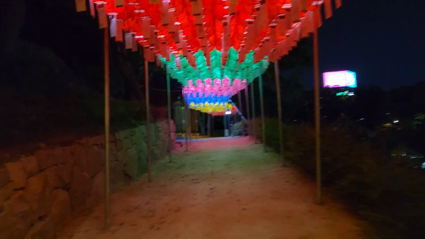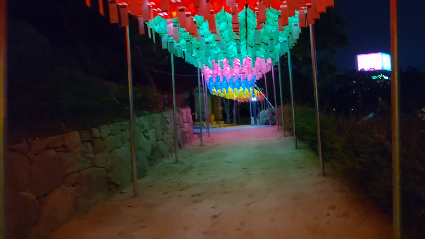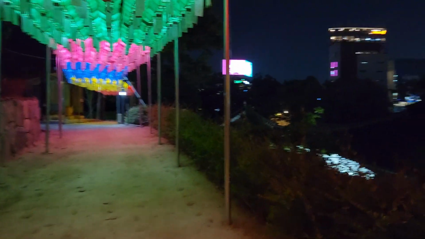It was very beautiful with so many lanterns. I walked further up and found another shrine, which was beautifully decorated.